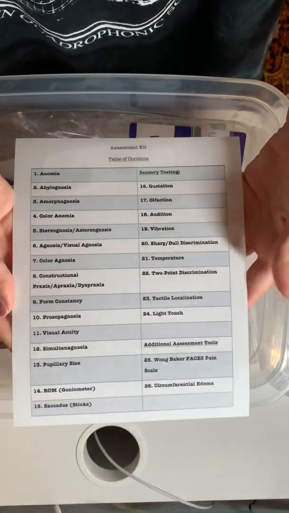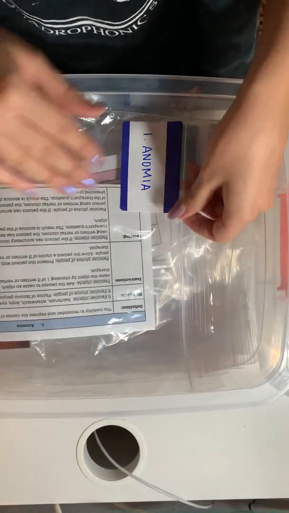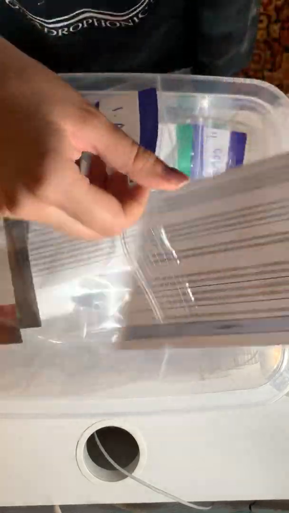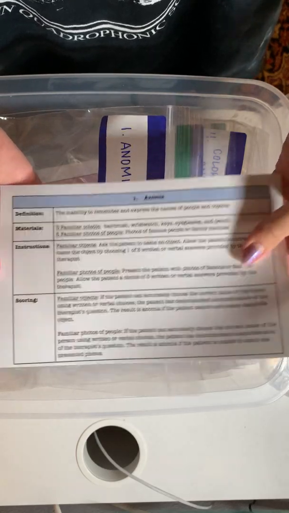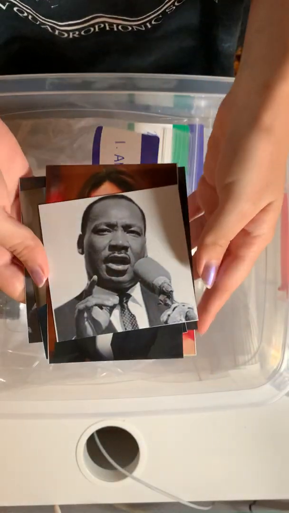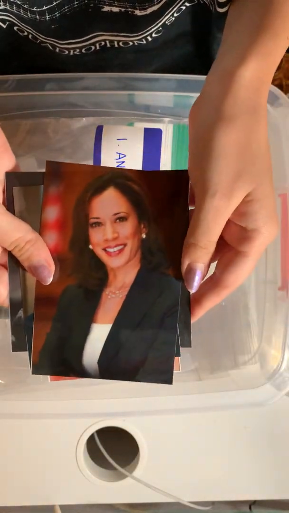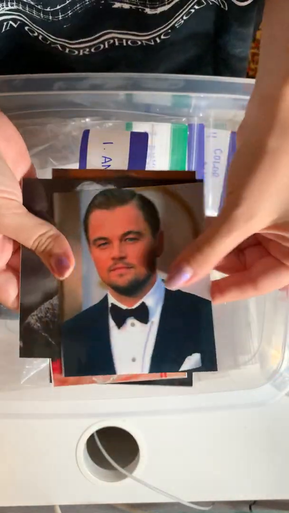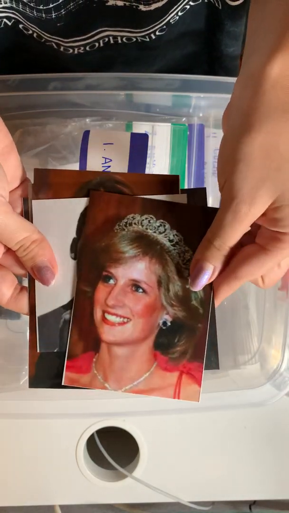First thing is the table of contents. First assessment we have is anomia. Here are the directions. Here are my 5 pictures of famous people: Dr. Martin Luther King Jr., Vice President Kamala Harris, Leonardo DiCaprio, Albert Einstein, Princess Diana.